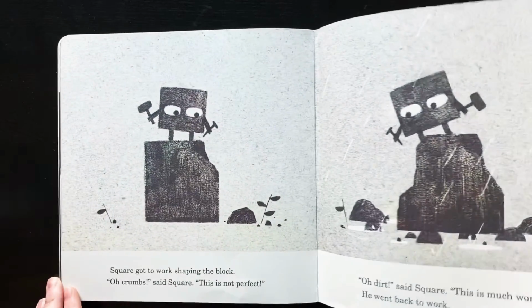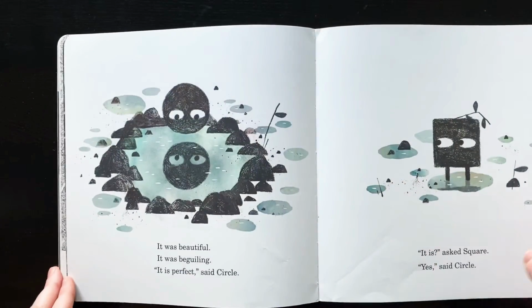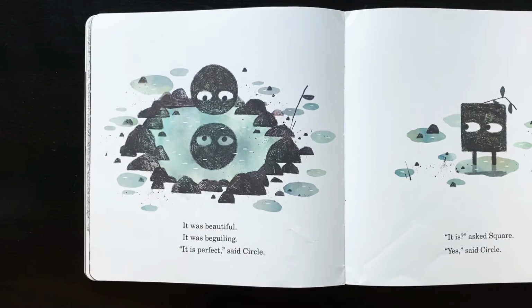And so maybe he came up with a way, without even realizing it, to reflect Circle's shape. Yeah. So I know personally, hopefully you came up with some of the same ideas or maybe even different ones than I have, but I'm going to share with you my thoughts.